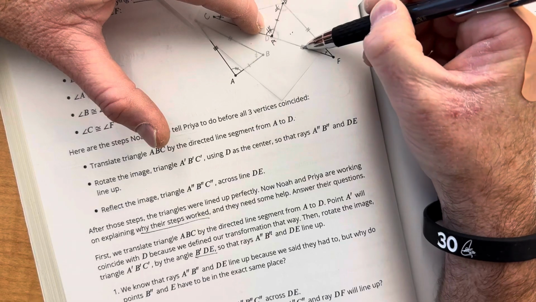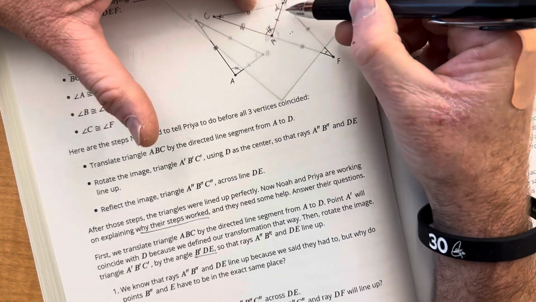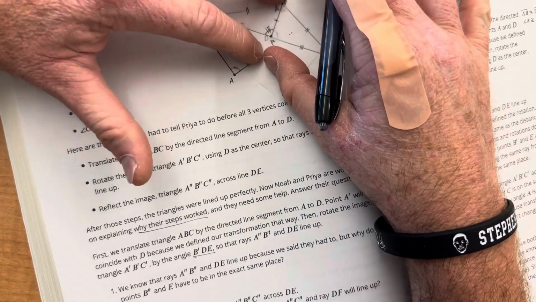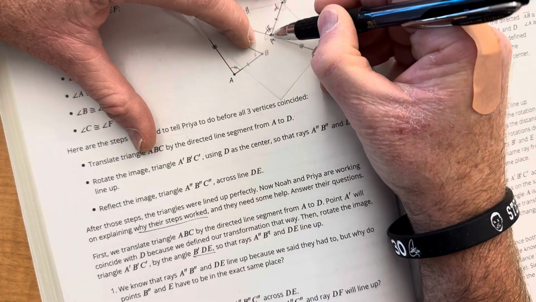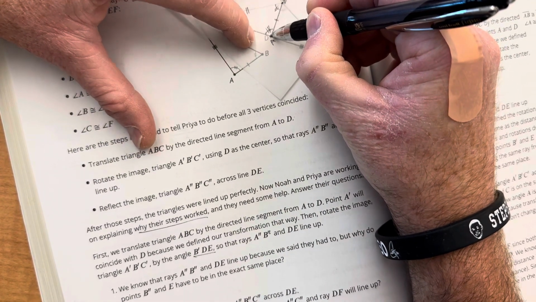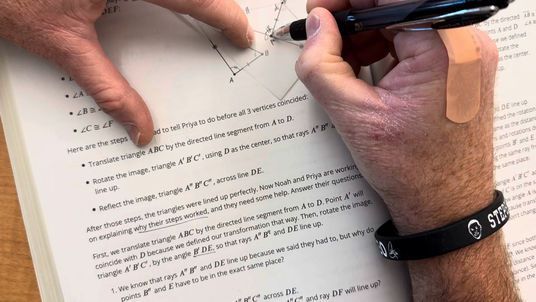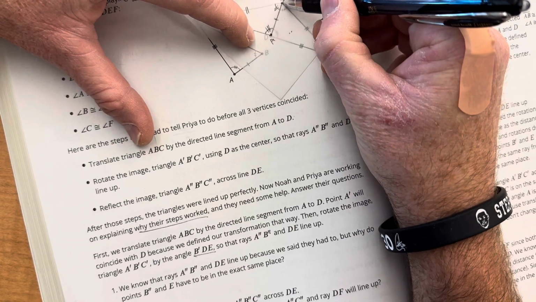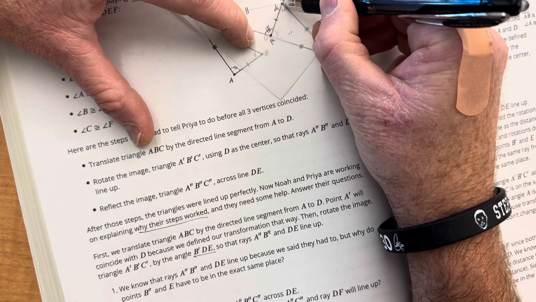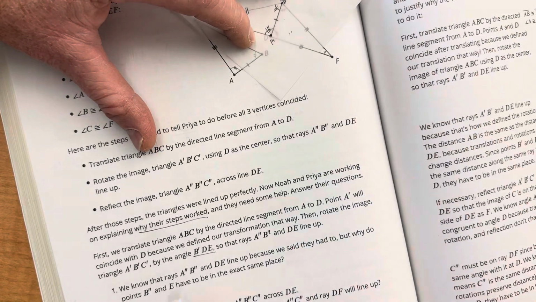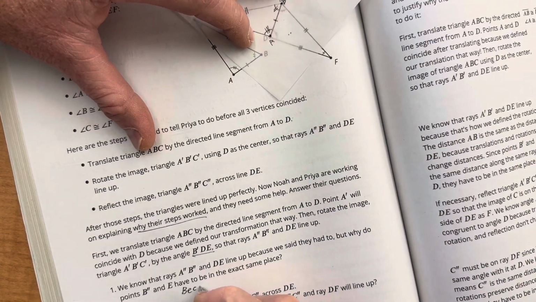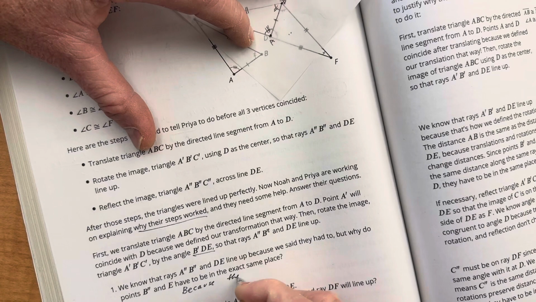Sides all the same, angles are all the same. So therefore, if A double prime is on D, then B double prime and E will be in the exact same place because the triangles are congruent.